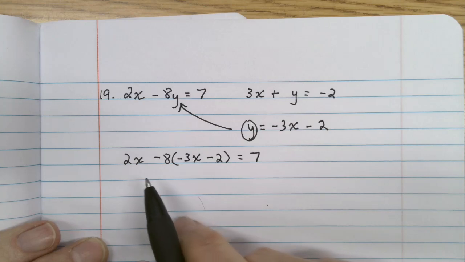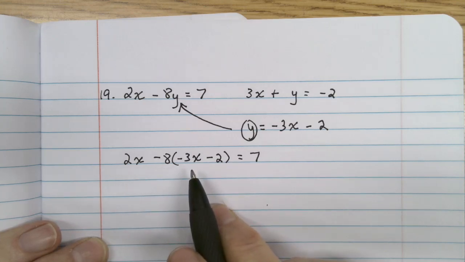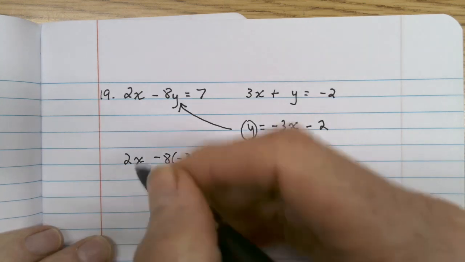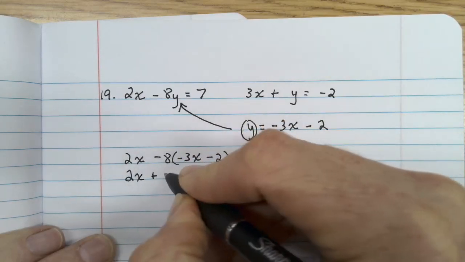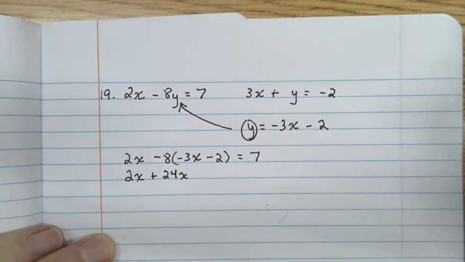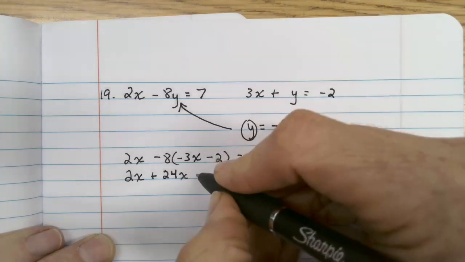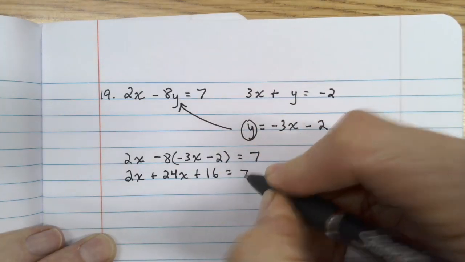So, perfect example of what I'm talking about. I've got 2x minus 8 times negative 3x minus 2. So I am multiplying a minus 8 times a minus 3x. I'm going to get a positive, right, 24x, because two negatives multiplied together give a positive answer. And then the same thing here, minus 8 times minus 2, that's going to give me positive 16 equals 7.